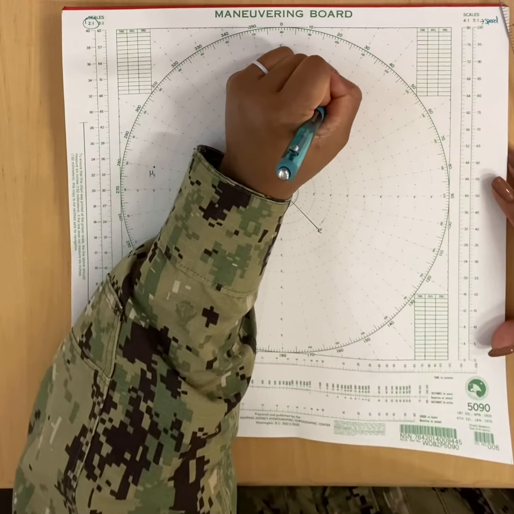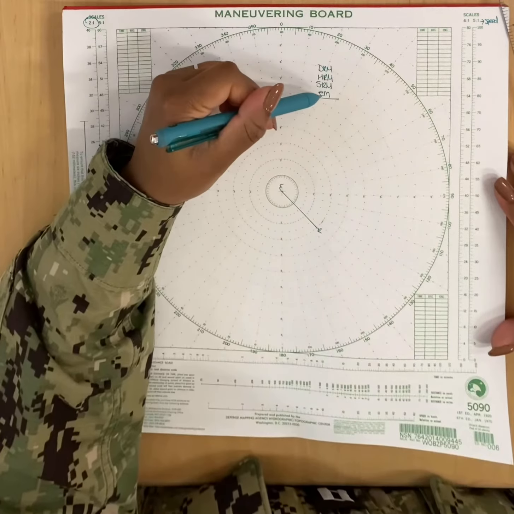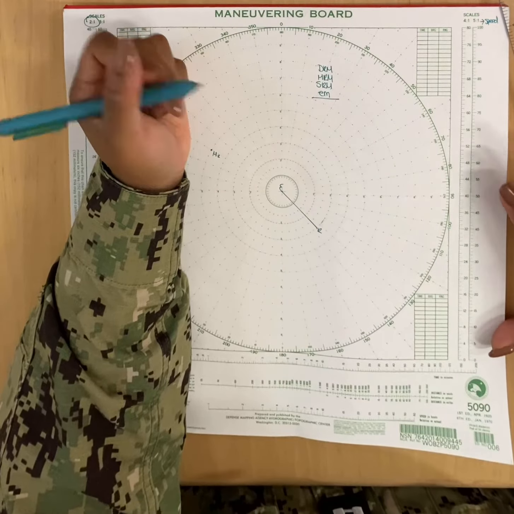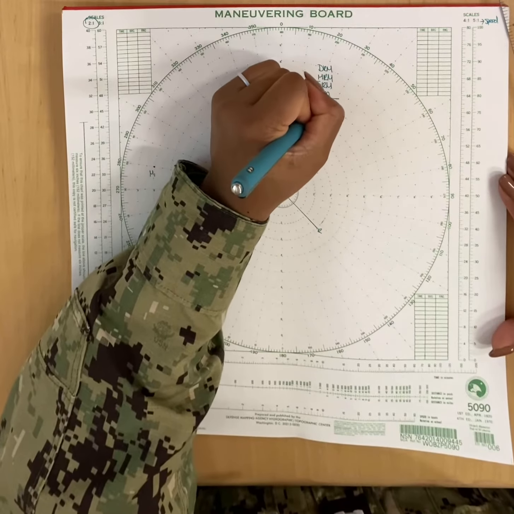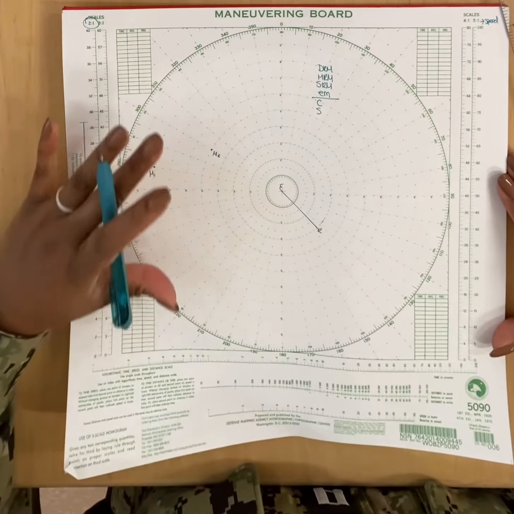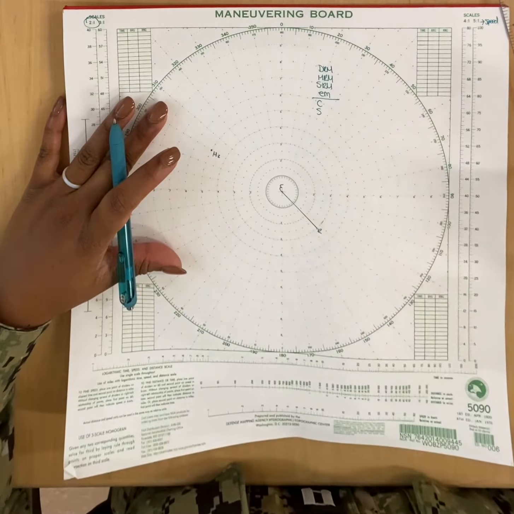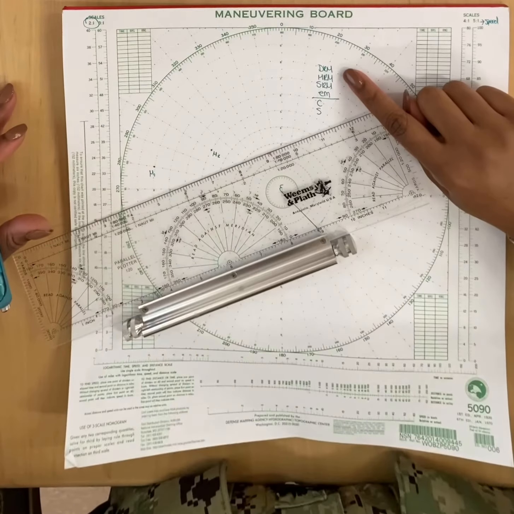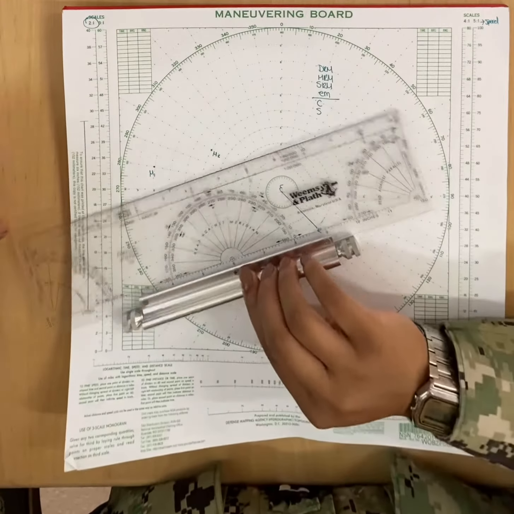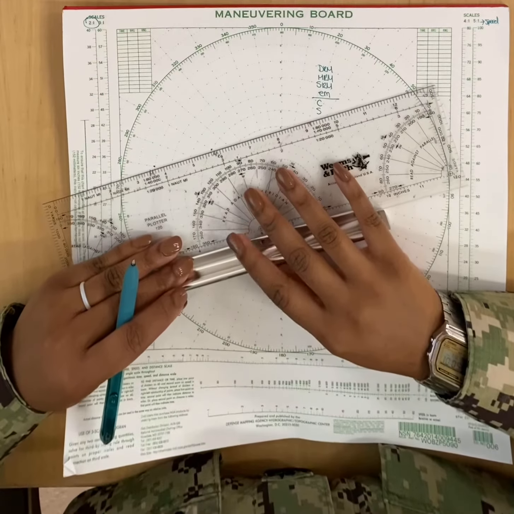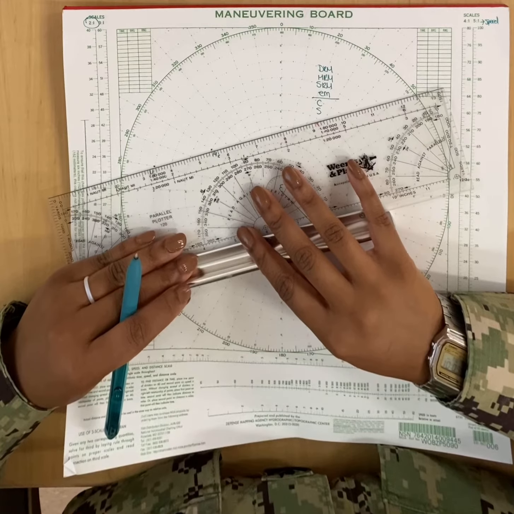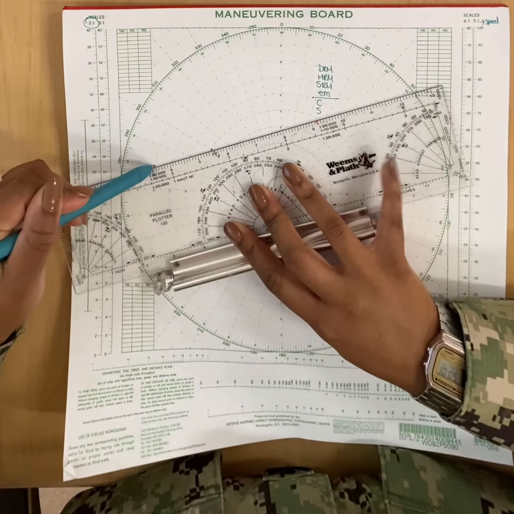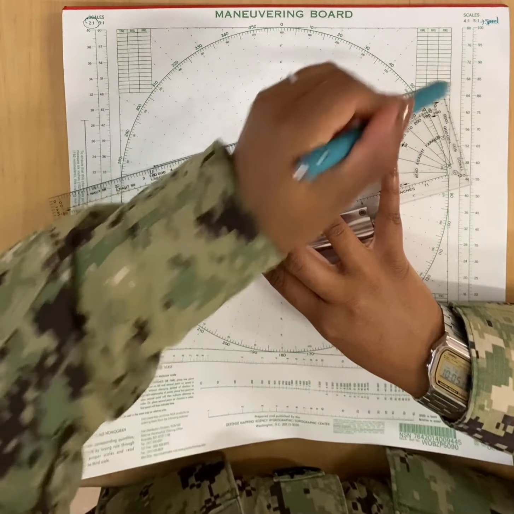Third unknown is your SRM, which is your speed of relative motion. Lastly, we want to be able to plot out our EM vector, because from the EM vector, we're able to find the maneuvering ship's true course and true speed. So now we have all of our knowns and our unknowns plotted out. Next, the first unknown that we're going to solve for is our DRM. In order for us to do that, we have to first connect our M1 to our M2 in the direction that they are actually traveling.